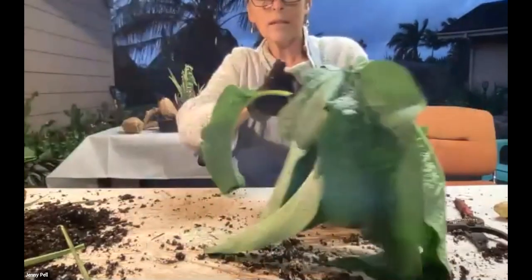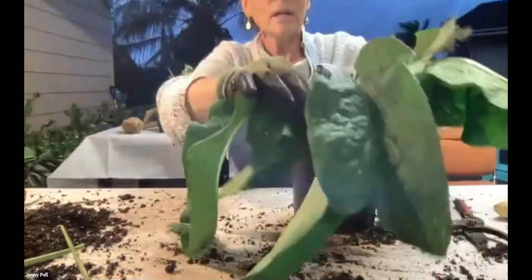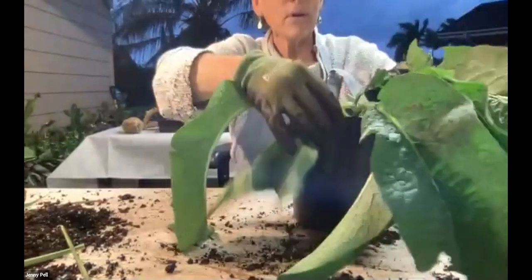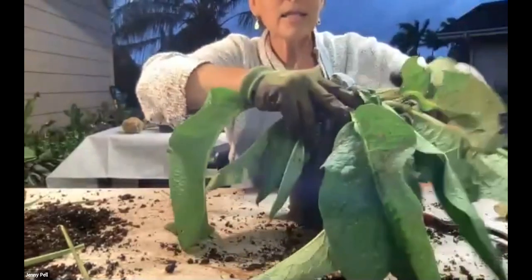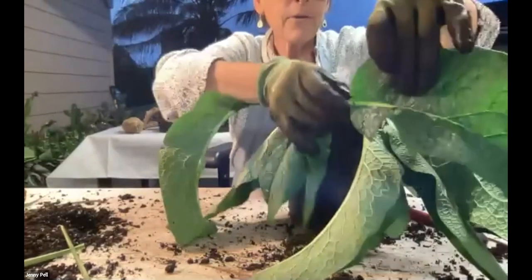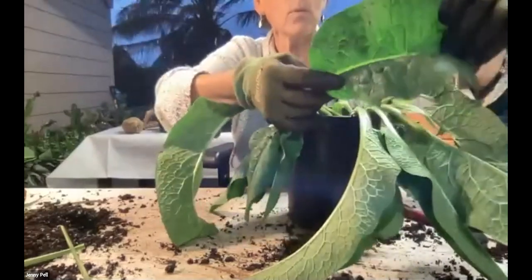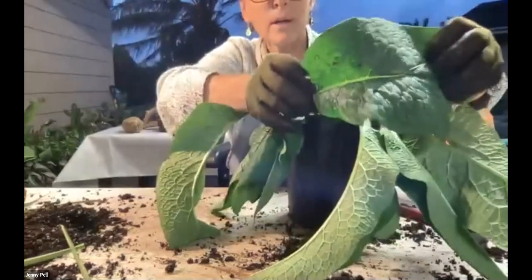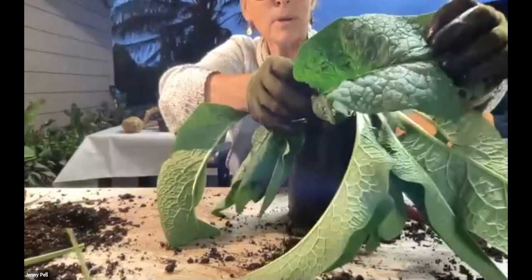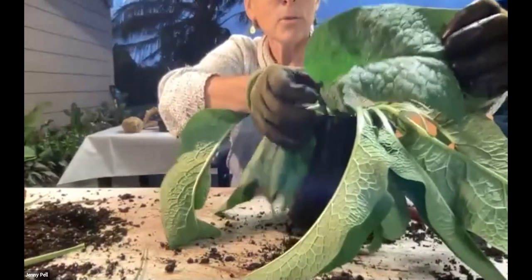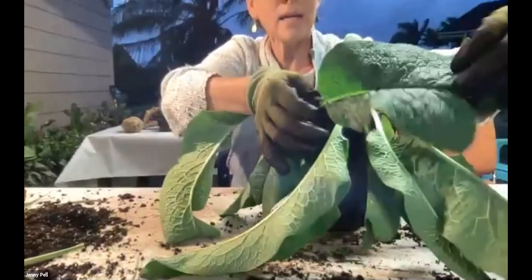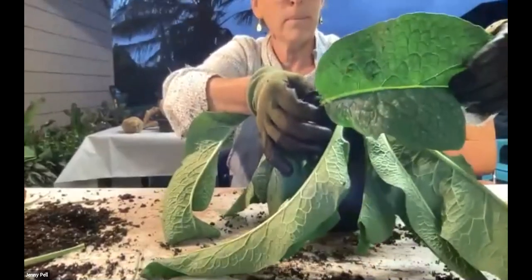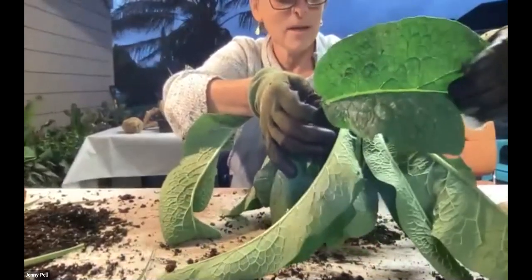Okay, so this guy's looking a little sad. I pulled him out of the ground earlier. I've been growing comfrey forever, and this year, the comfrey has been infected with this white powdery mildew. Do you guys see the powdery mildew on there? So what I don't want to do is put that into my compost. I don't want to spread those spores into my garden, right?